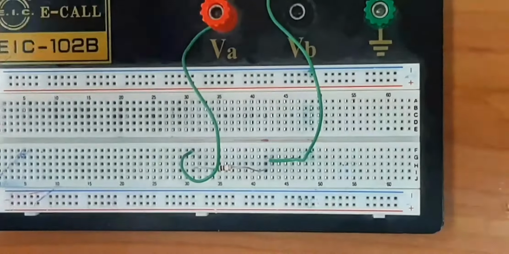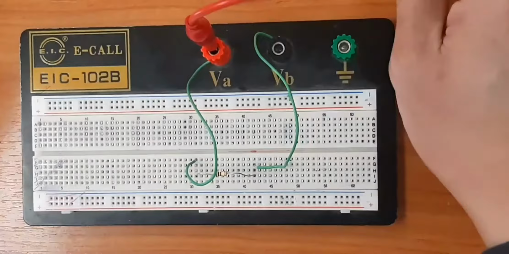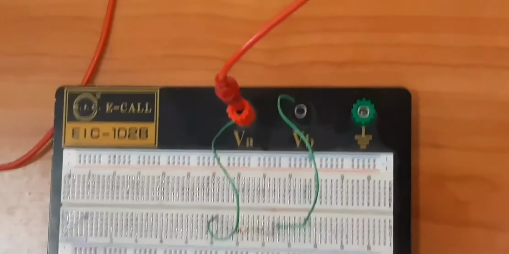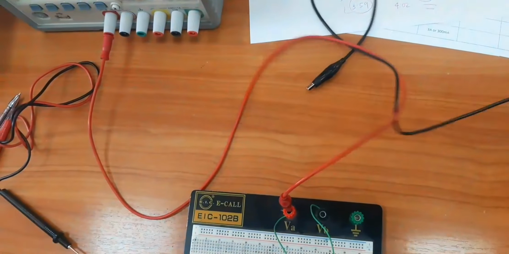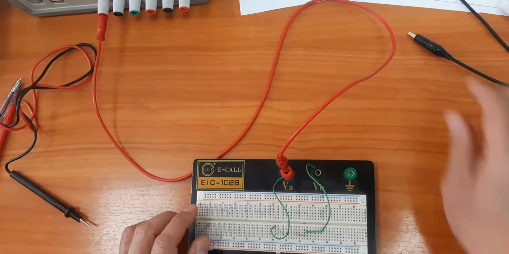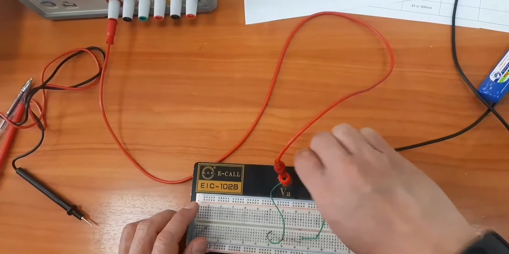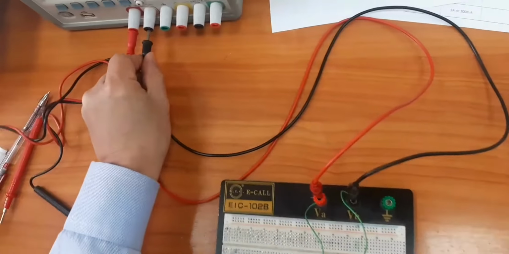Then let us connect a wire going to the source or power supply. So positive to positive. Then let us connect the negative wire going to the negative portion of the power supply.